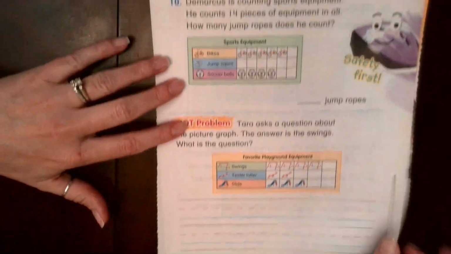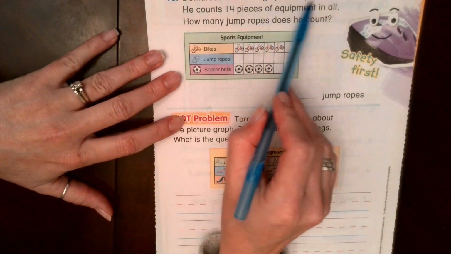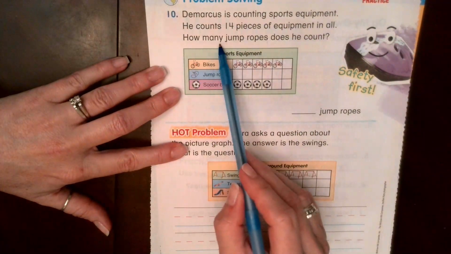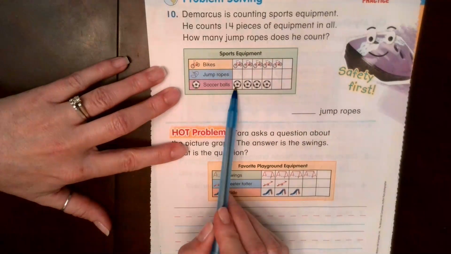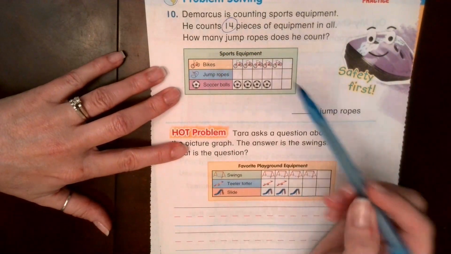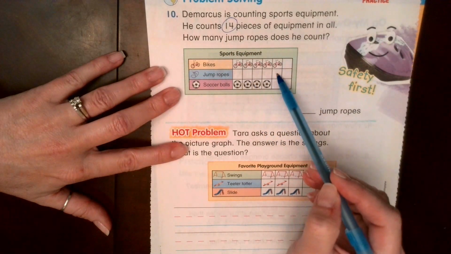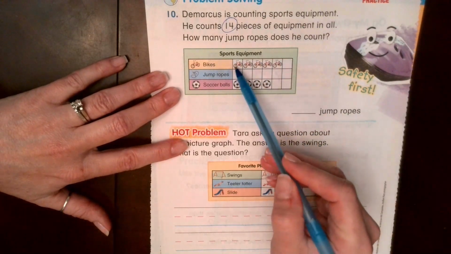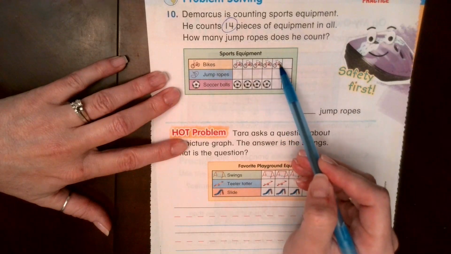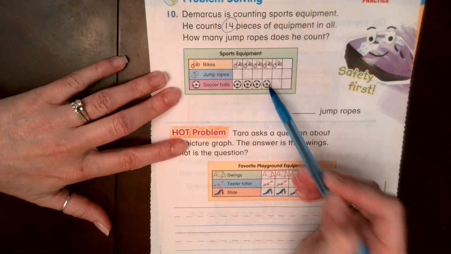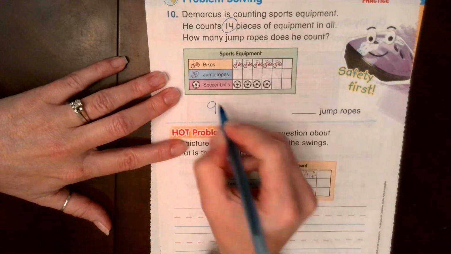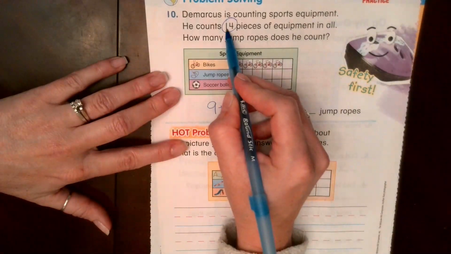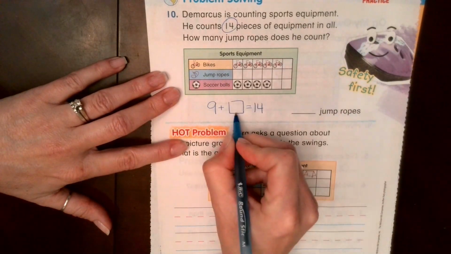All right. Problem solving. DeMarcus is counting sports equipment. He counts 14 pieces of equipment in all. How many jump ropes does he count? Ooh, so if there's 14 altogether, that means this plus whatever this is plus this makes 14. Let's see how many bikes and balls we have. 1, 2, 3, 4, 5, 6, 7, 8, 9. So we have 9, but I have to add the jump ropes, and all together he has 14. So we got to find that missing number.